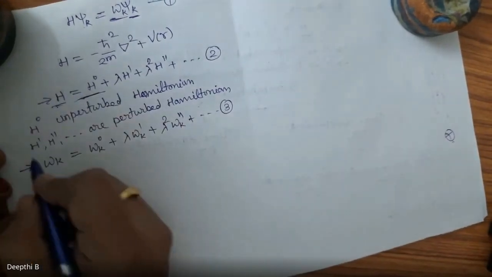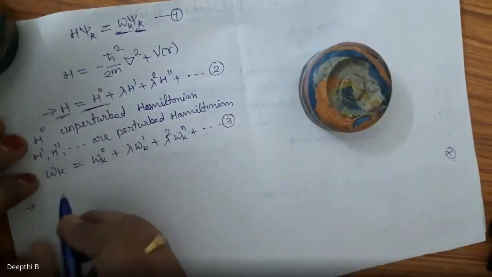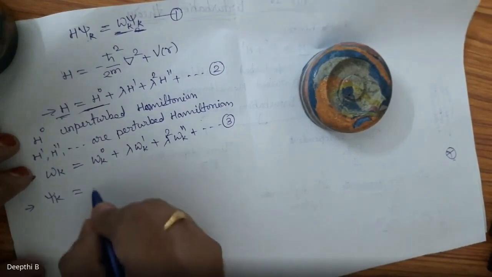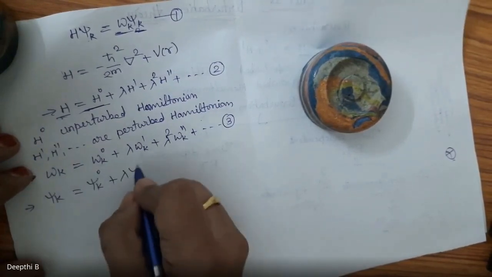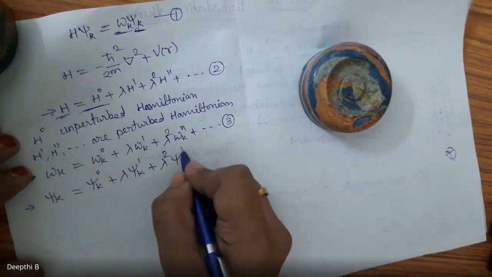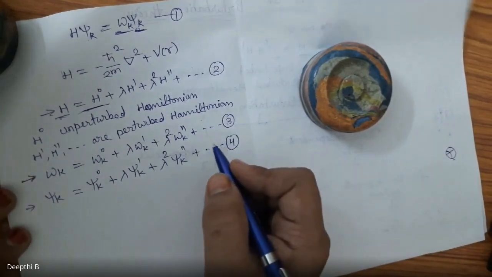This is the eigenvalue. Now the eigenfunction. What is the eigenfunction? Psi k. Again we can write that psi k in the form of this series: psi k naught plus lambda psi k prime plus lambda square psi k double prime, and so on. This is equation 4.